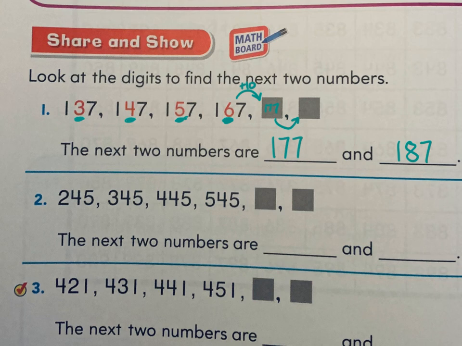Number 2, 245, 345, 445, 545. Notice they didn't make the digit that's changing red. So this is a great time to take your crayon and highlight over the digit, so the place that has a number that's changing. In this case, our hundreds place number is changing, so I'm going to highlight over that.